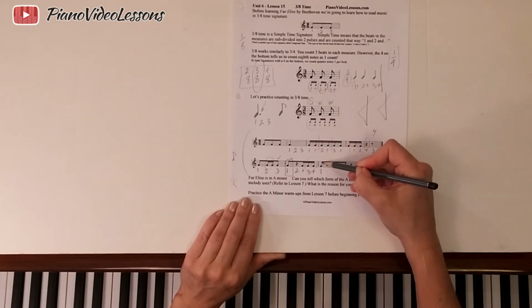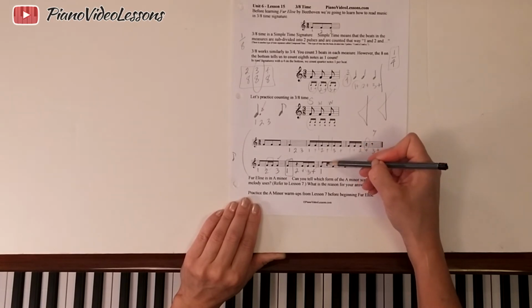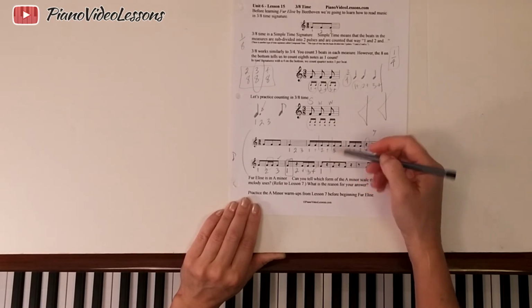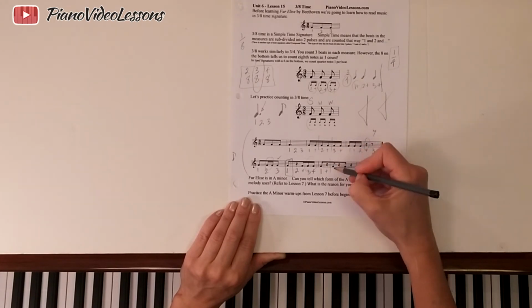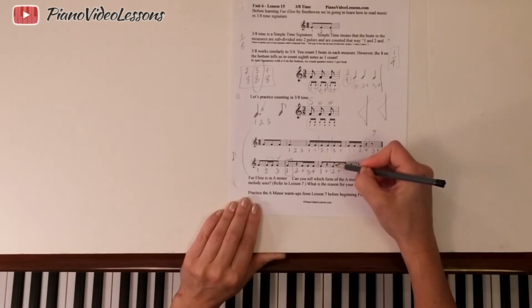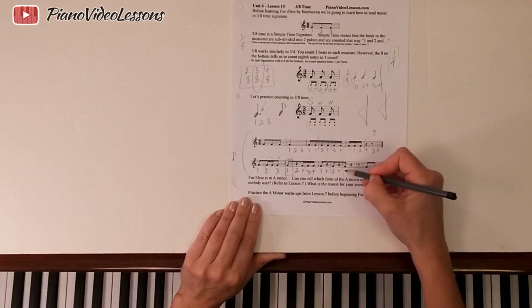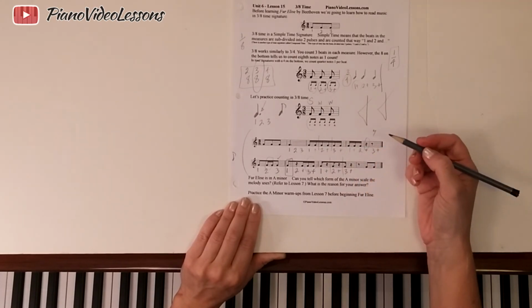All right, we always start on 1, and now we look to see how much we need to add to this to give us a full beat. So we have one 16th note, and then we have another 16th note. So that's our second half of the first beat. So right away we start our second beat. Here's the second half of beat 2, and here's beat 3 and the second half of beat 3.